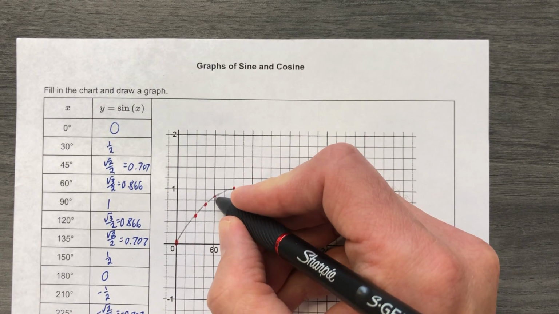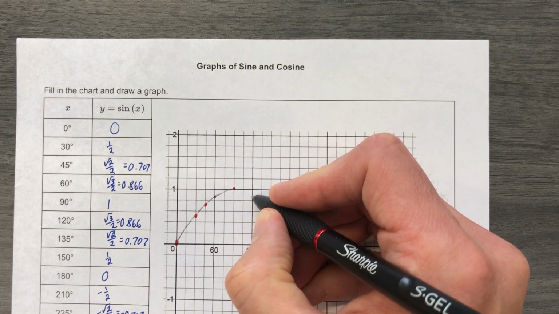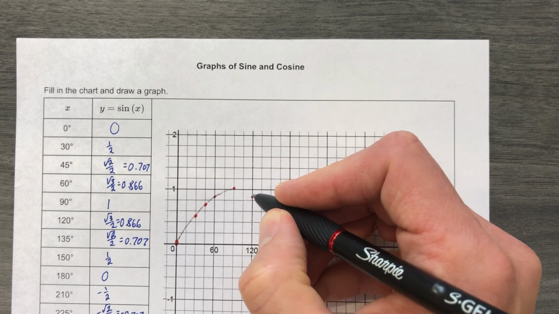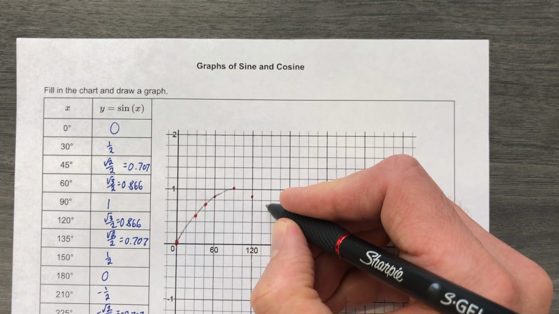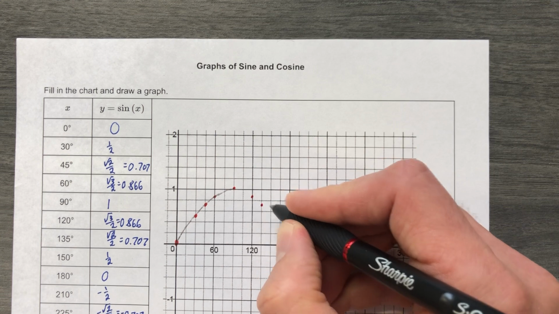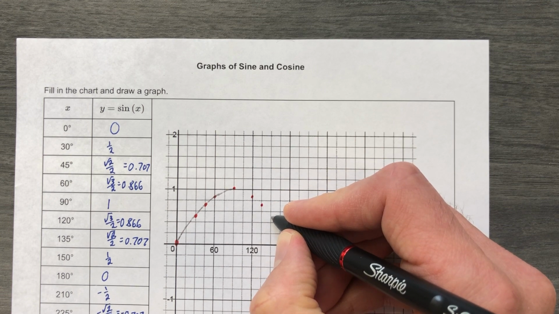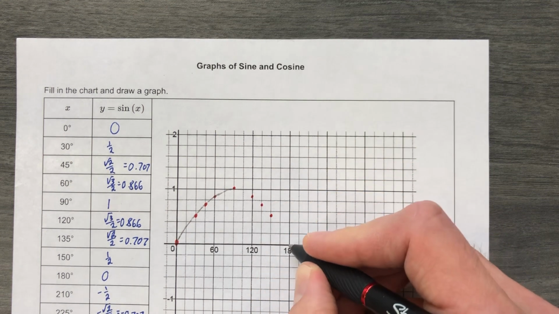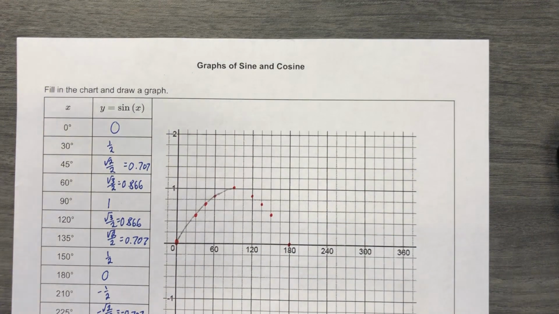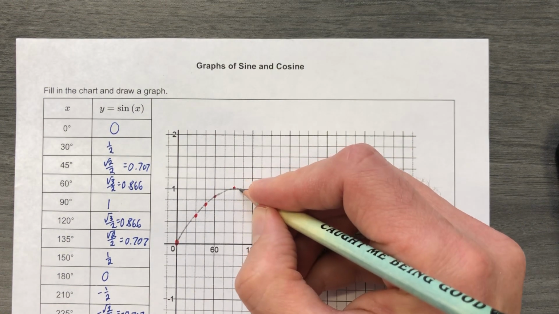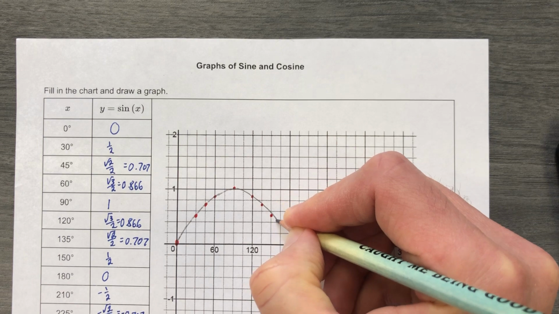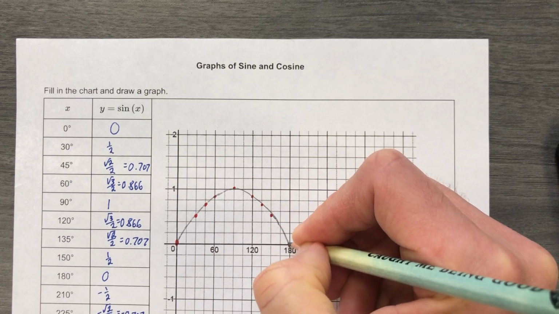So 0.866 is going to happen there at 120. 0.707 is going to happen there. And then we're going to have this one here, and then we're back to 0. And so connecting those brings us, whoops, missed that point, back around to there.